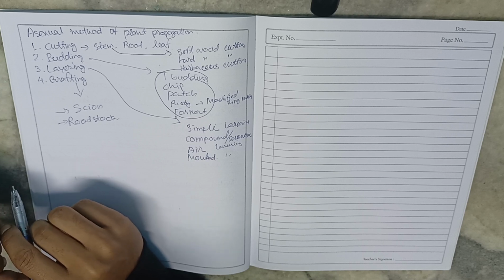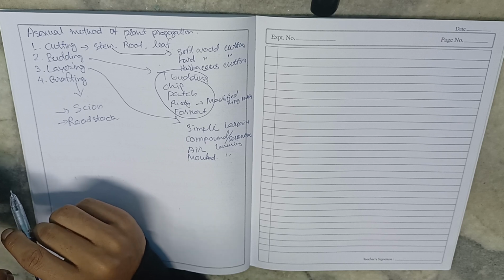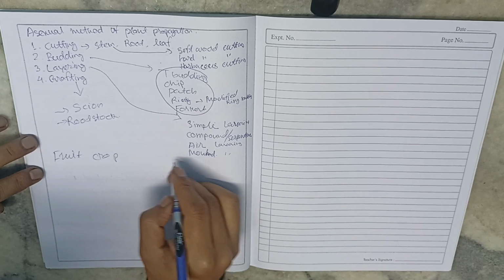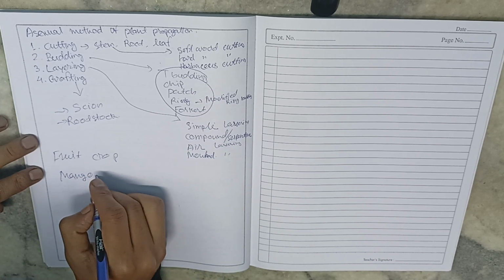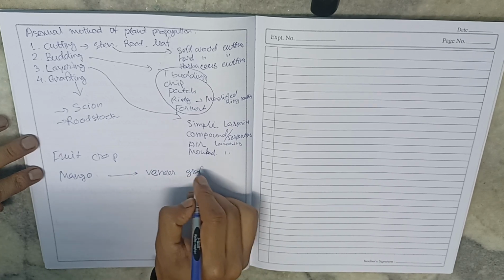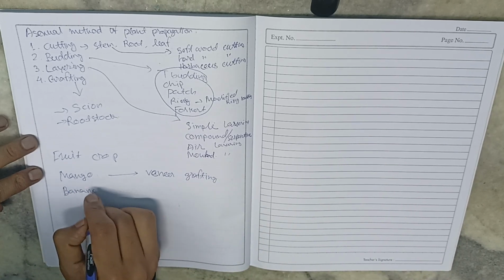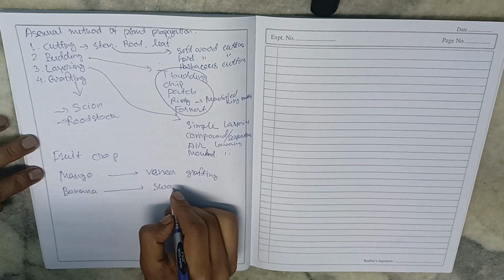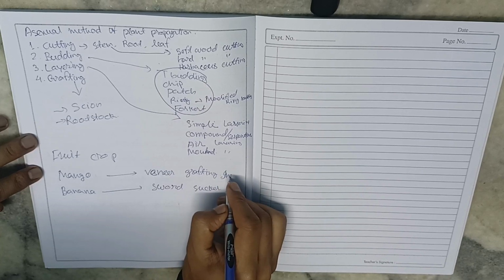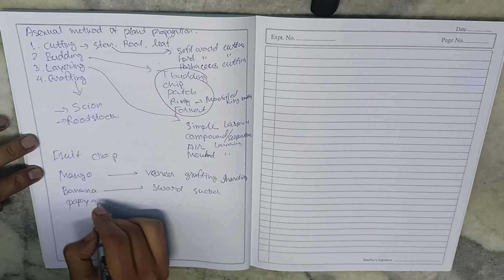Now coming to the different types that you need to learn. From the exam point of view, these are important. In mango, we generally see that in one plant there can be more than one method of propagation, but the one that is commercially used needs to be remembered. In mango we see veneer grafting and enarching. Both of the methods are used in mango. So if in the exam the question comes that in mango which commercial method of propagation is used, you have to choose veneer grafting or enarching.